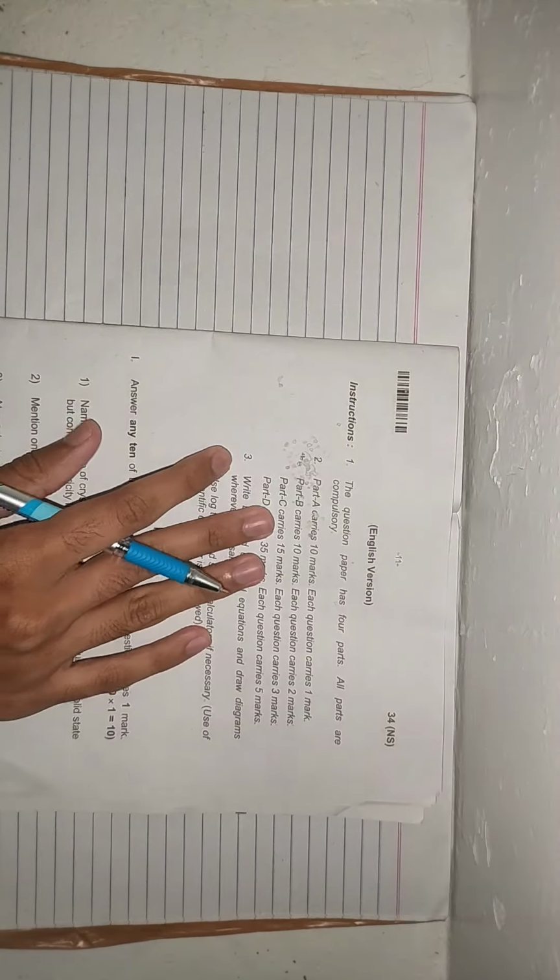So in this video I am going to solve the 12th standard chemistry question paper 2022, Karnataka board. So here is the question paper. So let us start solving the question paper.